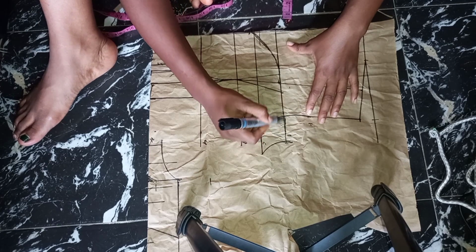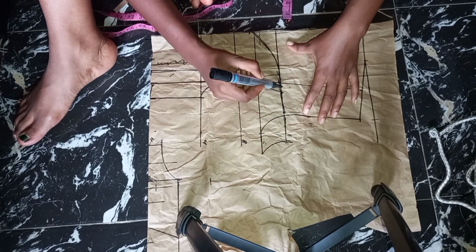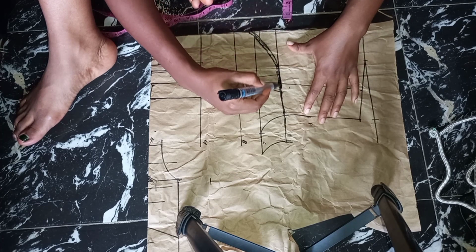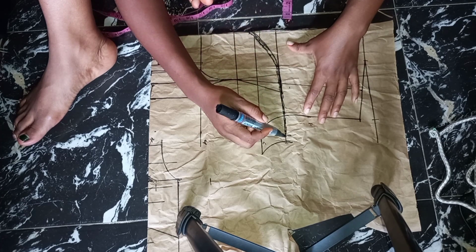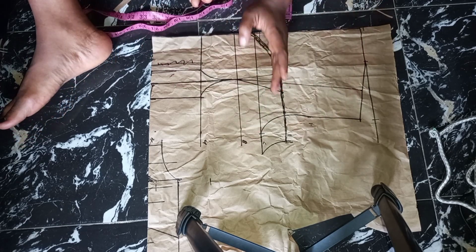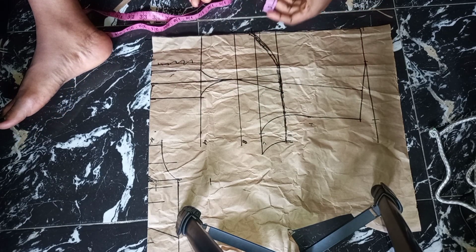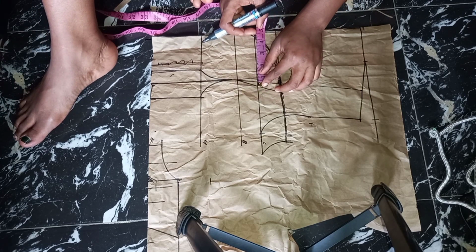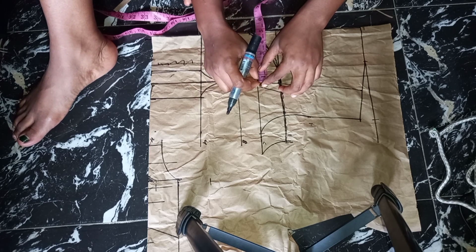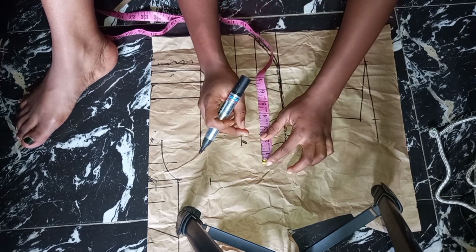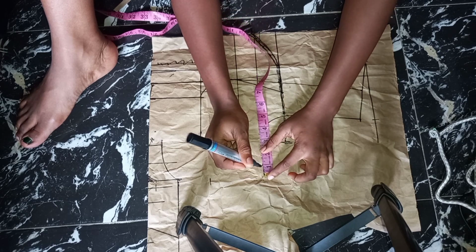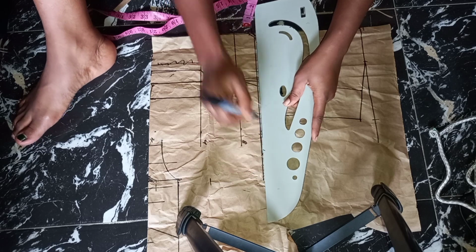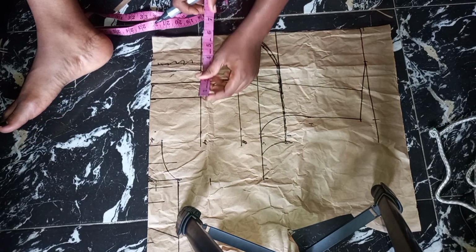So from this point now, I'm going to create my curve. So this is what my curve is going to be looking like. Then I'm going to measure. Oh, my tape is already going out. So I'm going to measure what I have here. I have 0.75 inches. I'll add it back to this point, plus 1 inch seam allowance. These are not my actual seam allowance. I'll still add my seam allowance.